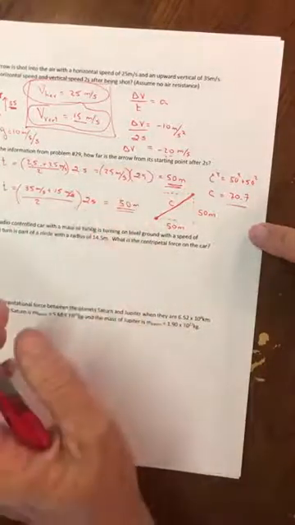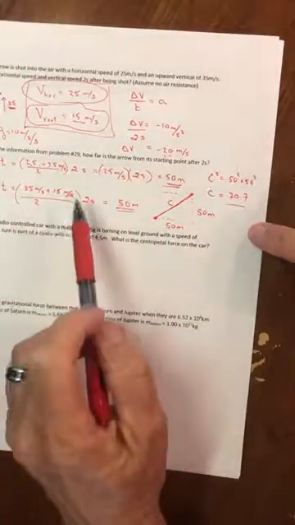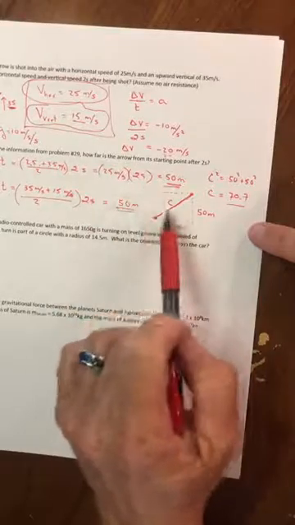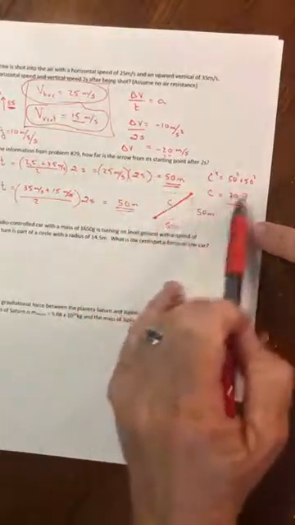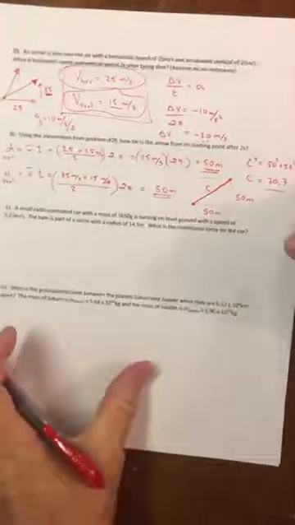You've got to treat the horizontal and vertical separately, like we talked about in the multiple choice. And then you do that. And then, of course, you've got a little geometry to do, in this case, Pythagorean's theorem, in order to figure out where it is.